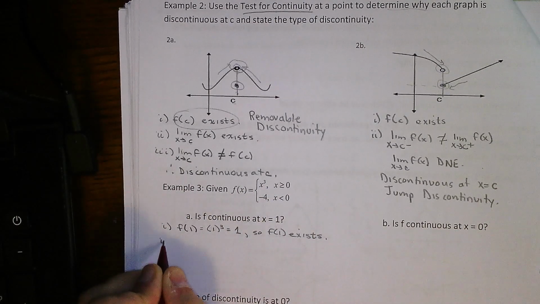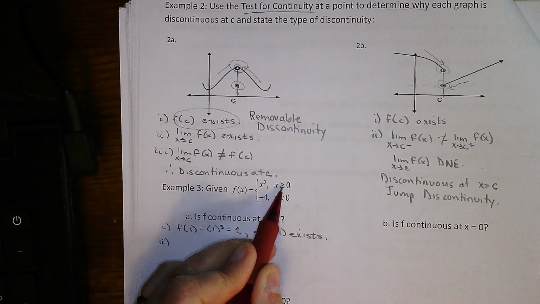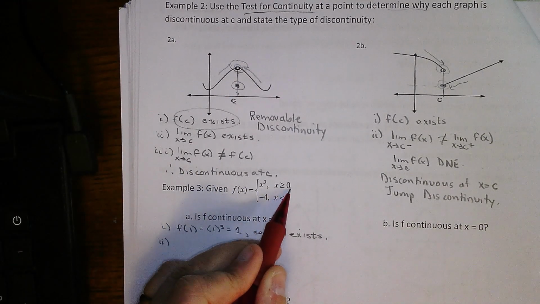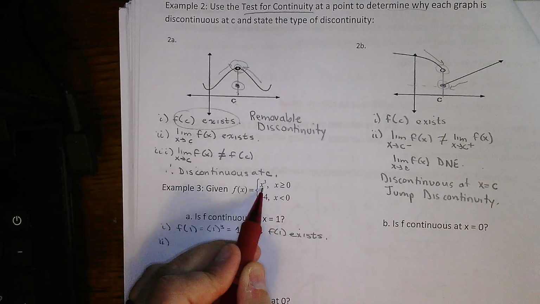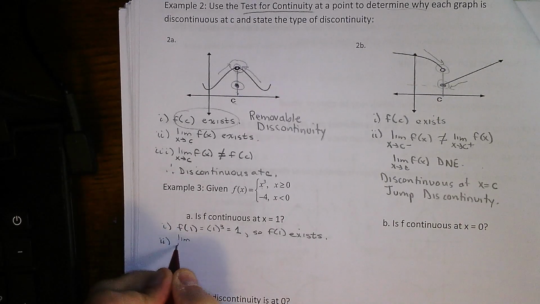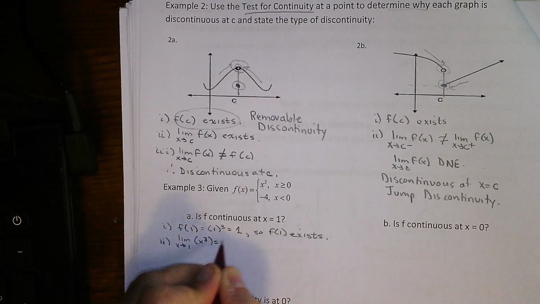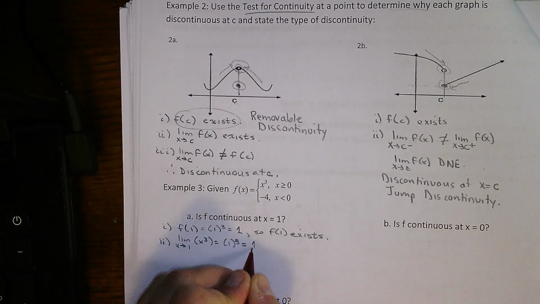Okay, step 2, we have to show that the limit as x approaches 1 exists. Well, 1 is not right here at this break, so 1 from the left and 1 from the right, you're going to use that equation, right? So the limit as x approaches 1 of x cubed is 1 cubed, it is 1.